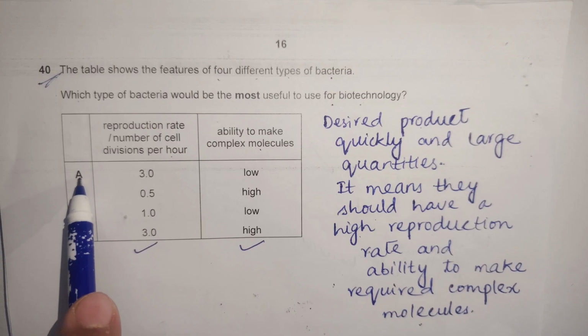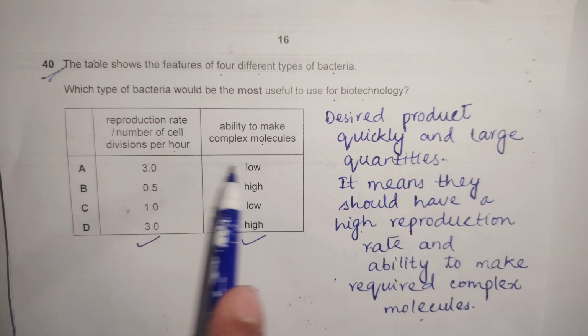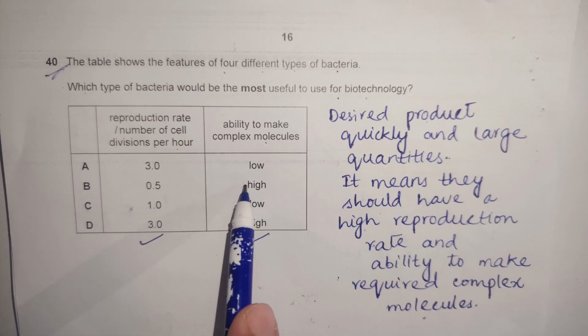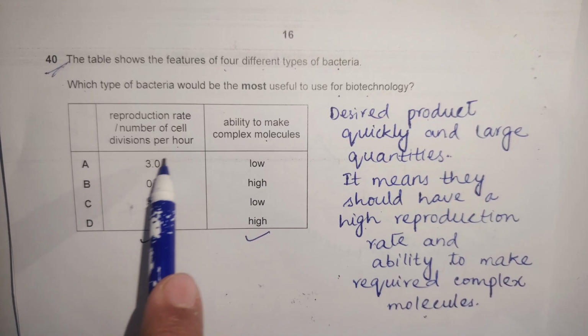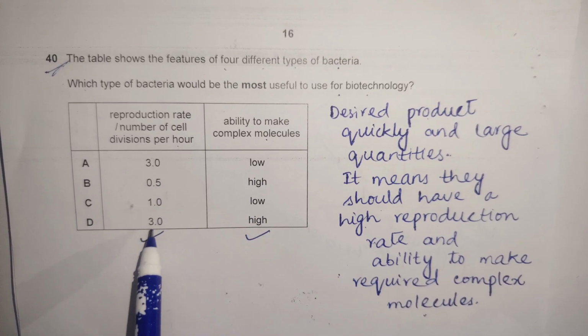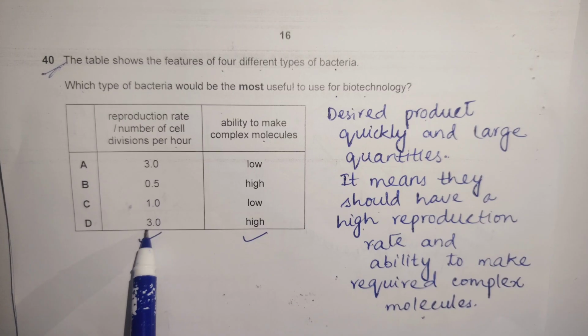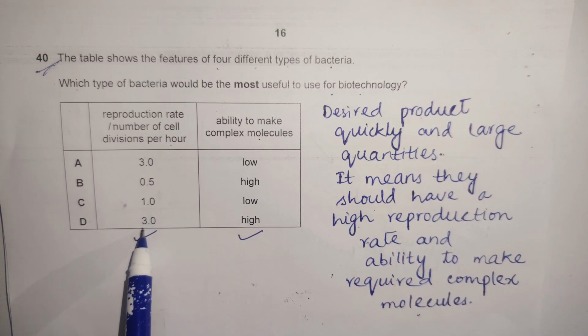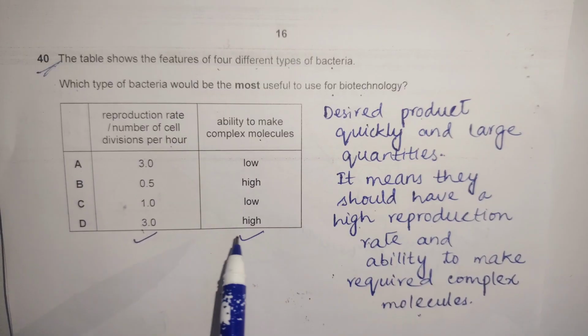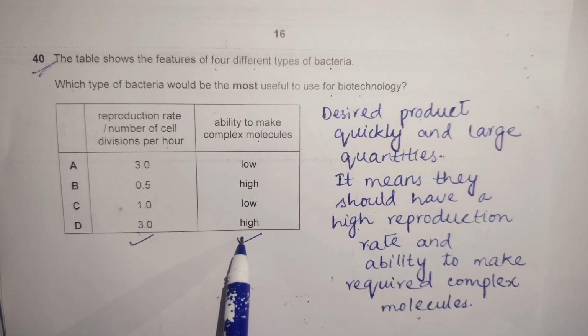We have 4 bacteria, bacteria A and its reading, bacteria B, bacteria C as well as bacteria D. If you compare all of them, you can see that this one has the highest reproduction rate per number of cell divisions per hour. And here it also has high ability.